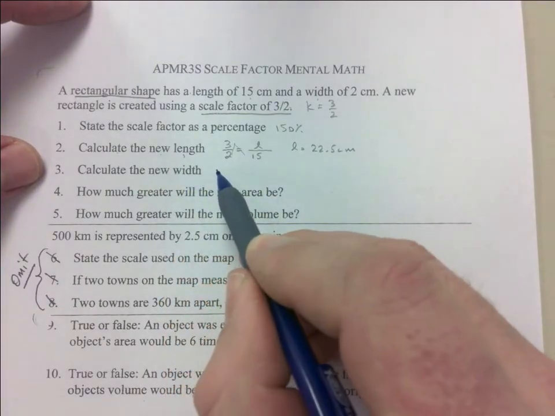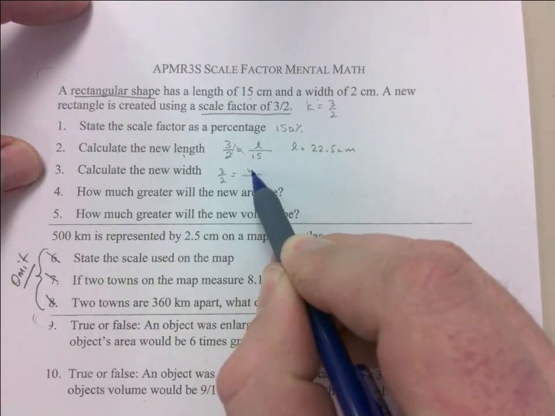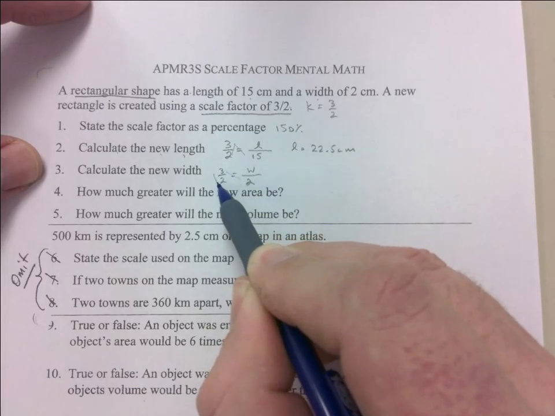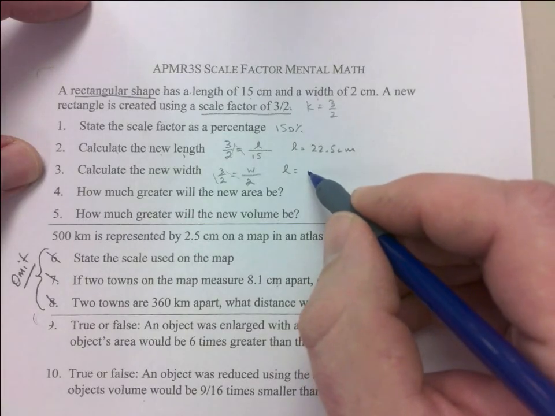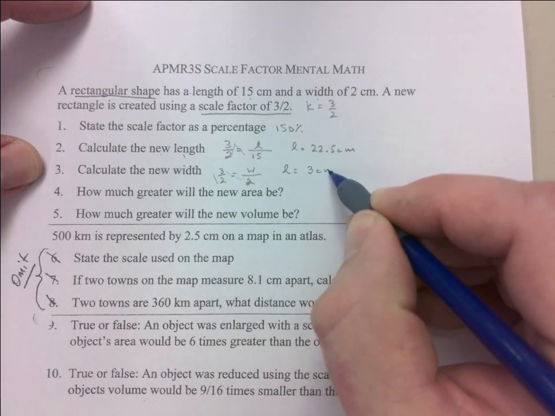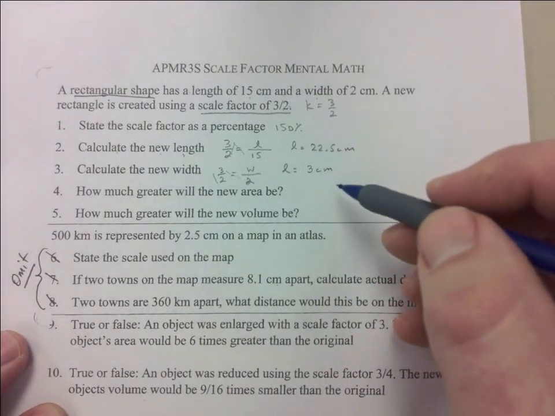Calculate the new width. Again, we would go 3/2 is equal to the width of the new over the width of the original, which we know. You cross multiply and divide. You show me some work, of course. And this gives you 3 centimeters. So 1 mark for that.